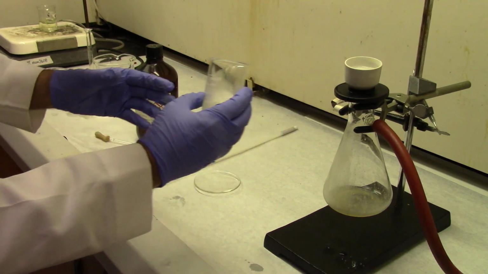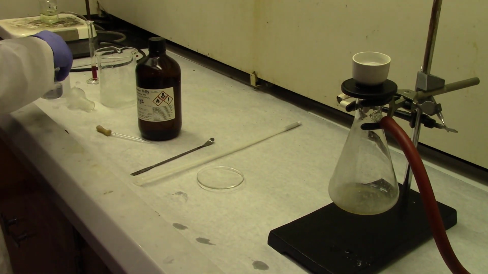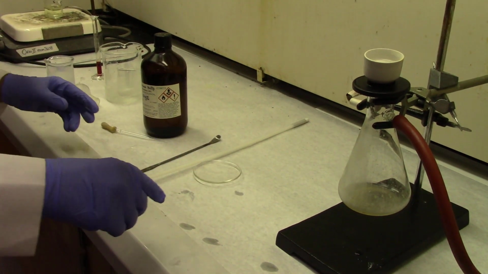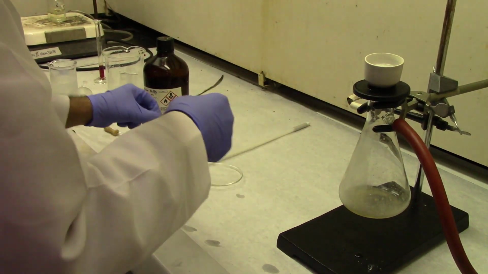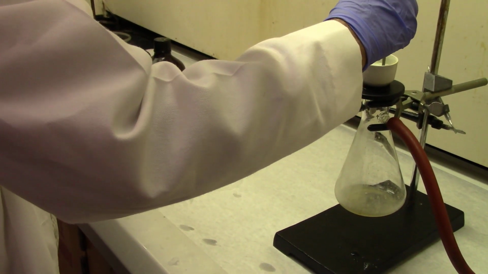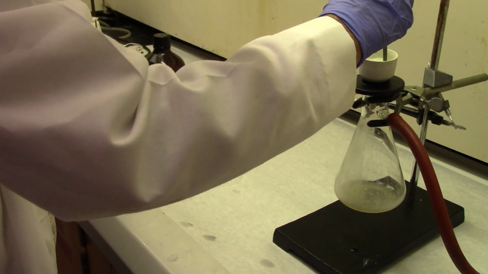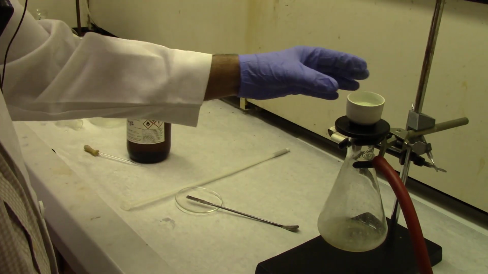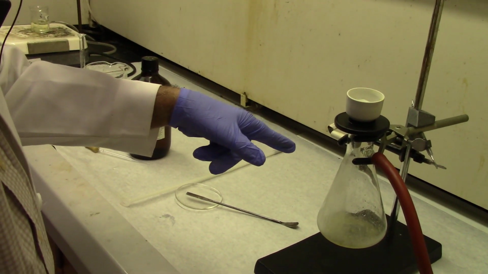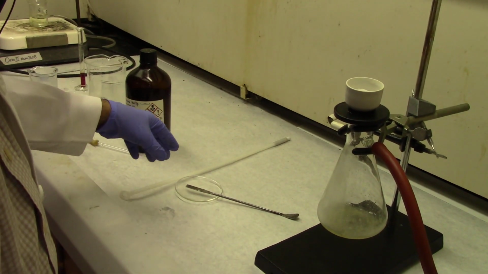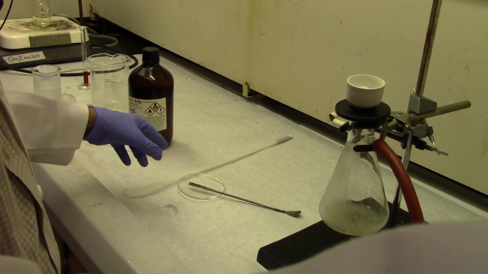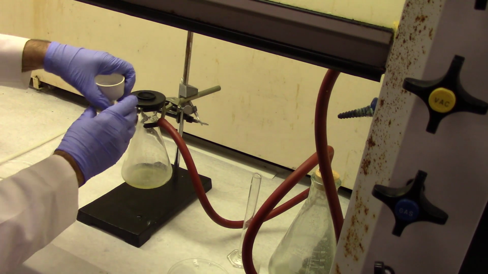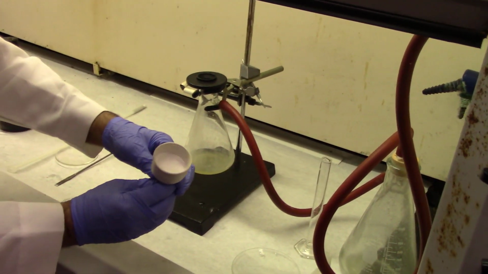Remember, there's no vacuum right now, so the DCM is sitting on top of the precipitate. Just agitate it, making sure you don't damage the filter paper. Stir it for about 30 seconds and then apply vacuum again. You can do that 2 or 3 times, each time turning the vacuum off.